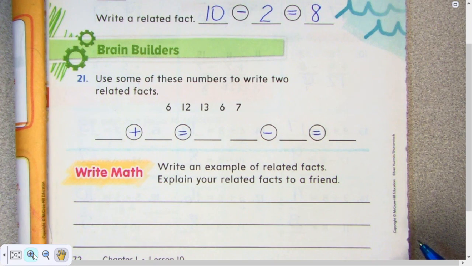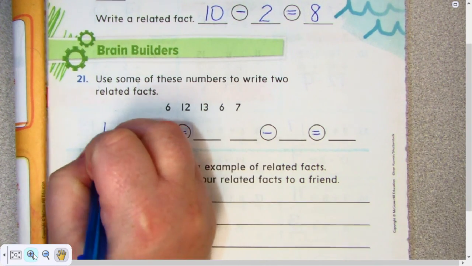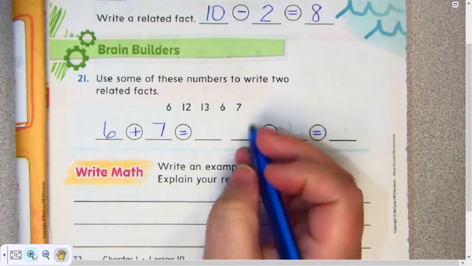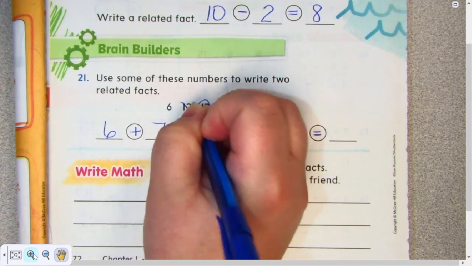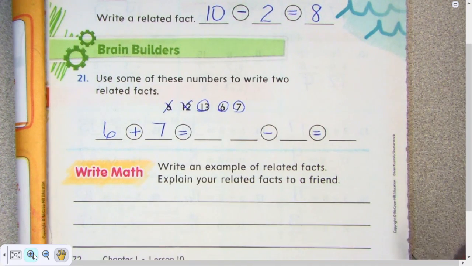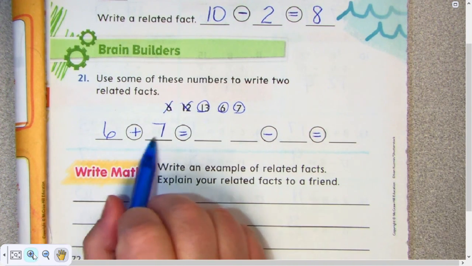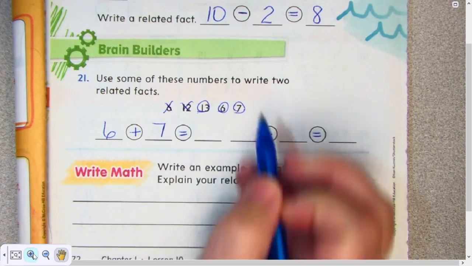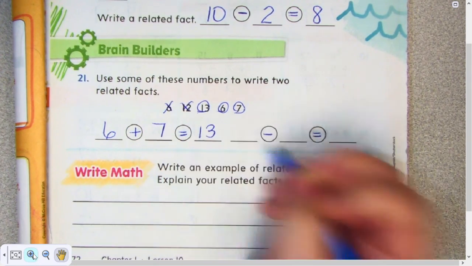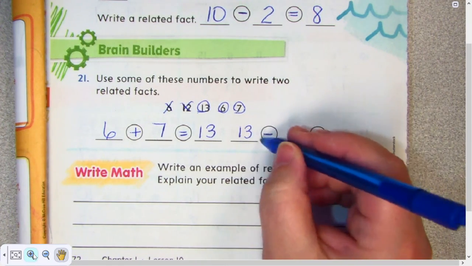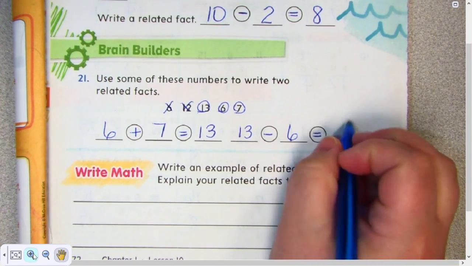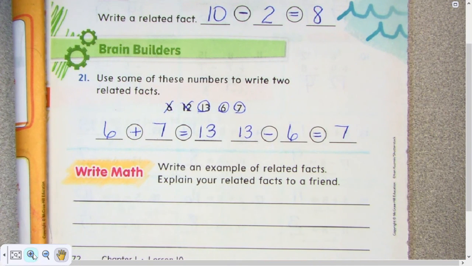I think I might try 6 plus 7. So what is 6 plus 7? Yeah, so we use this number and this number and this number. So we're not using these right now, even though we could. 6 plus 7 equals 13. So 13, Big Daddy, he starts the problem. 13 minus 6 equals 7. See, that kind of looked confusing, but then after you think about it, it's all right.